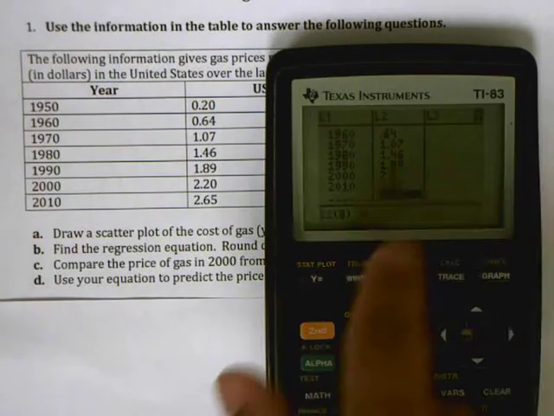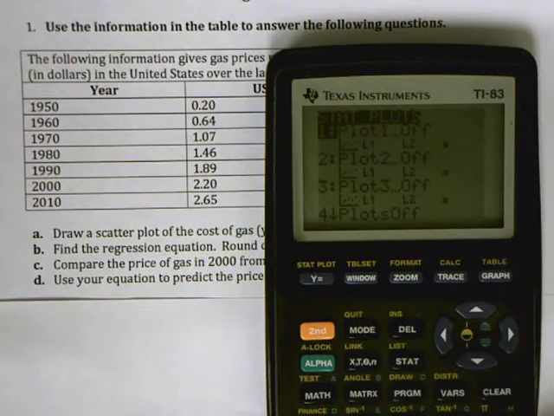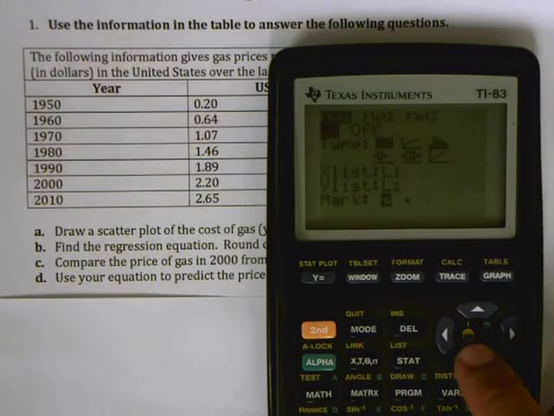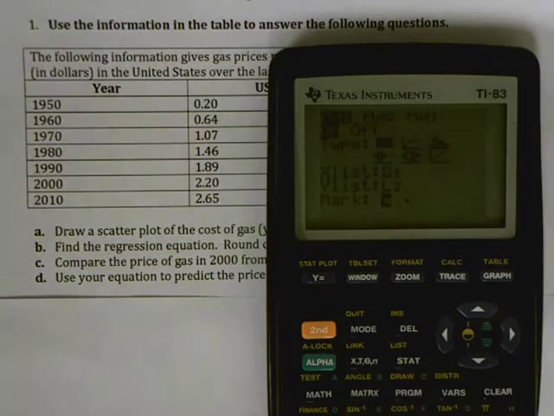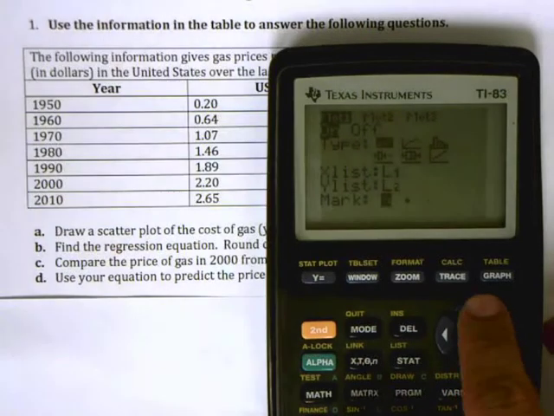So hit second, stat plot, or y equals. We're going to use plot 1 for this scenario, and your calculator actually lets you plot a bunch of different things, but I'm going to turn this one on. Make sure the X list is L1 because L1 contains all the values for the years, and the Y list contains all the values for the prices. So we're graphing Y as a function of X, or prices as a function of years. Okay, so make sure all of that is turned on. I'm okay with using this square here as my mark.